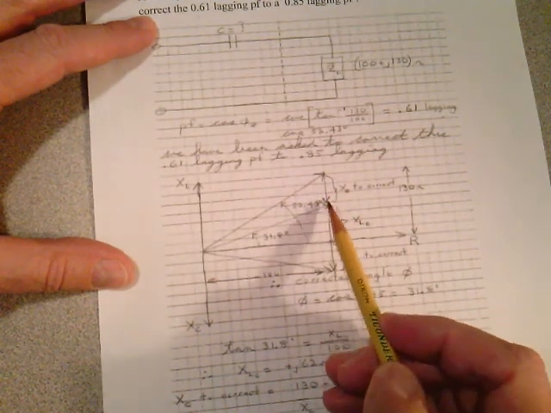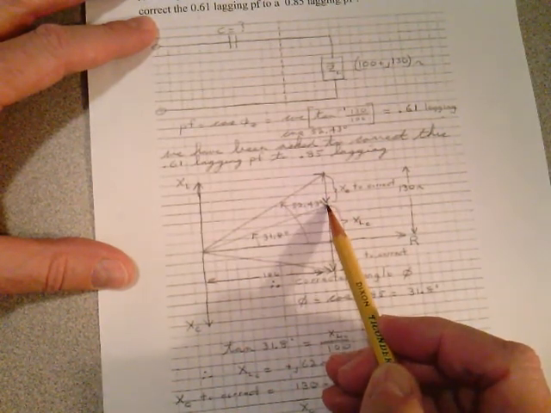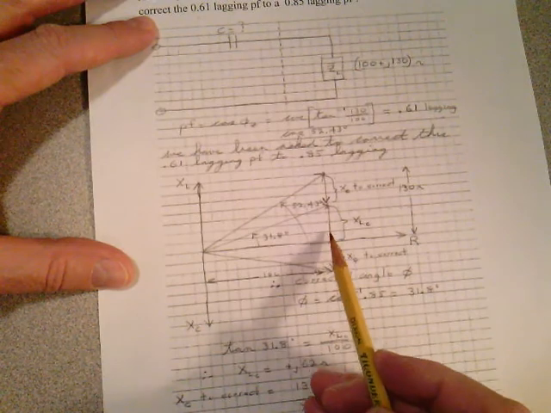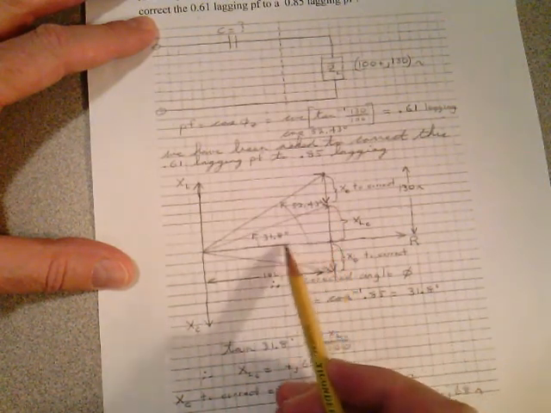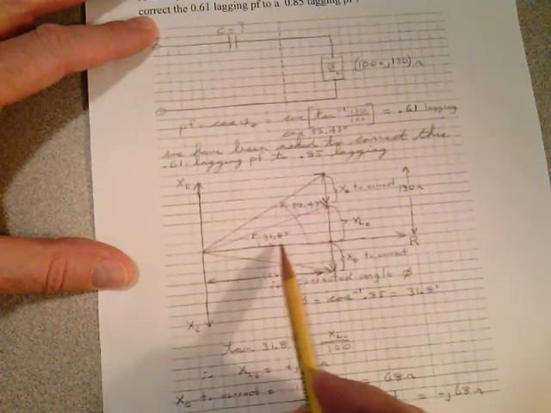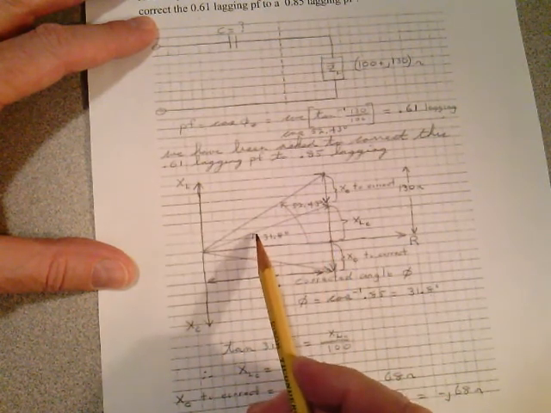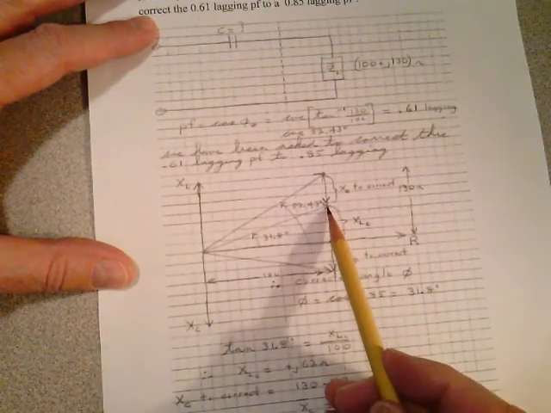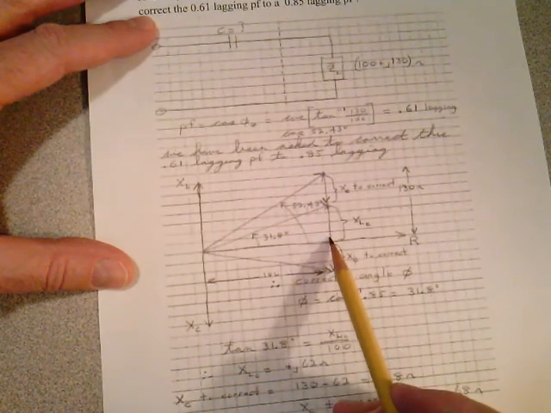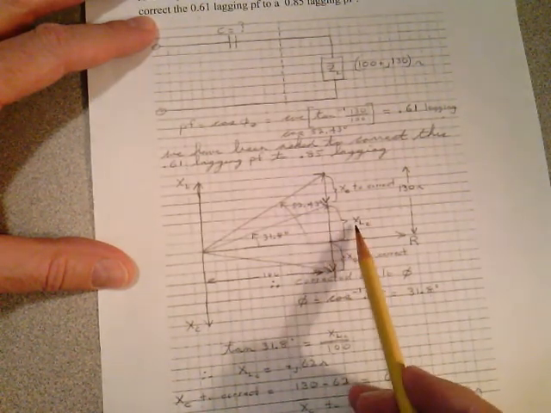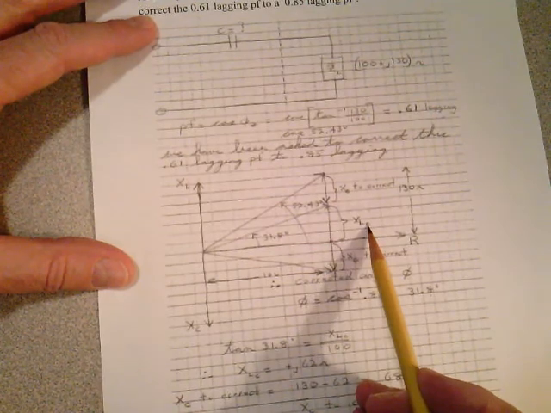Well, how do I find that? I just go back to this final value, this final triangle here. If I look at this triangle, I know this side here is 100. I know the angle. All I have to do is find this opposite side here. I call that X sub L corrected.